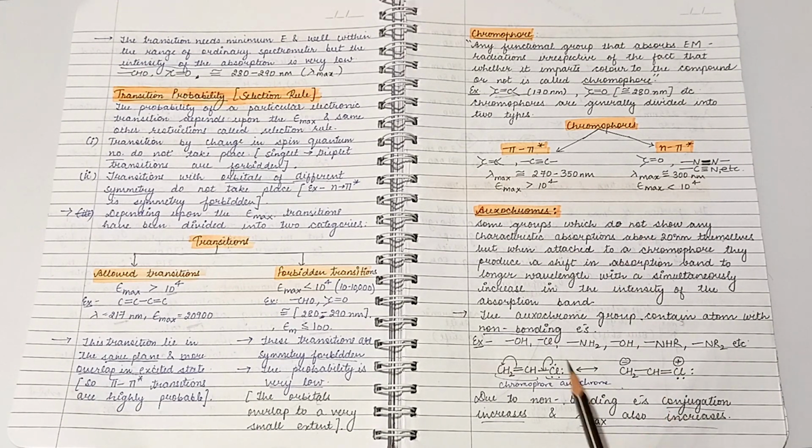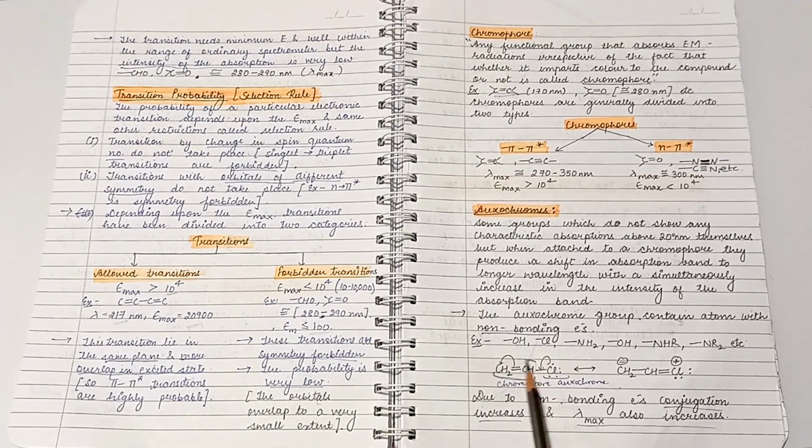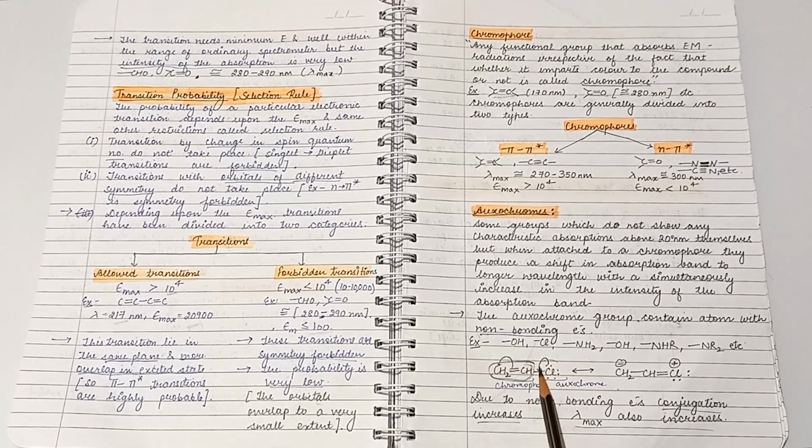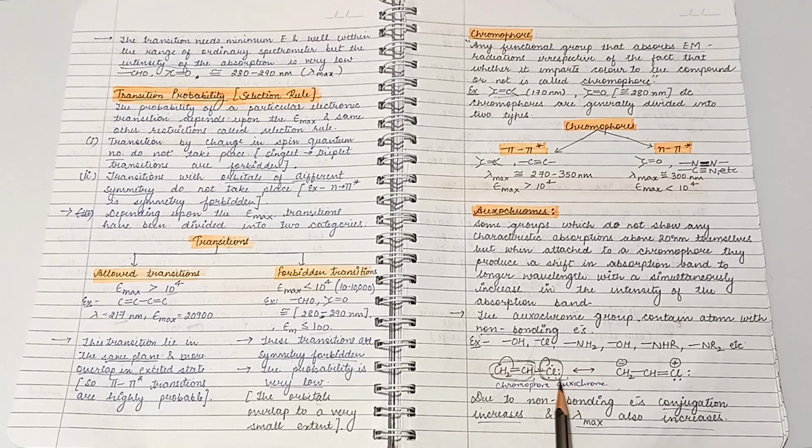The auxochrome group contains atoms with non-bonding electrons like oxygen, chlorine, nitrogen, etc. So in this you can tell that this group is a chromophore and the chlorine which is attached is an auxochrome. Due to the attachment of chlorine, the wavelength of this group increases. So due to non-bonding electrons, conjugation increases and lambda max also increases.